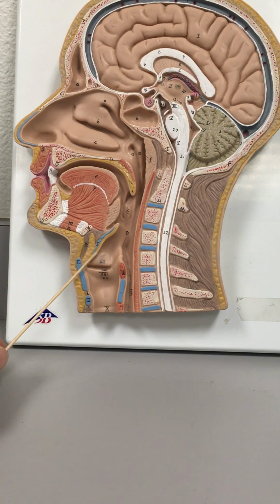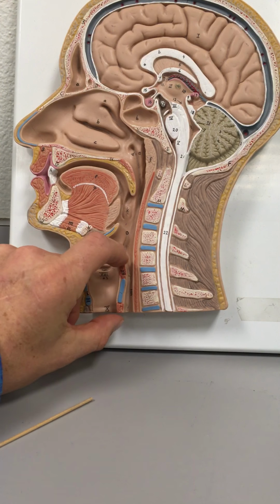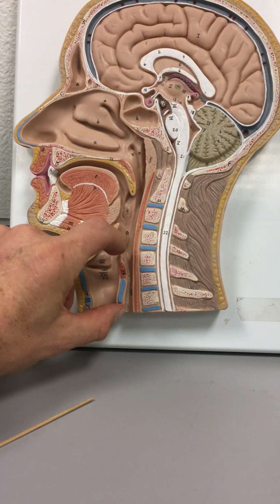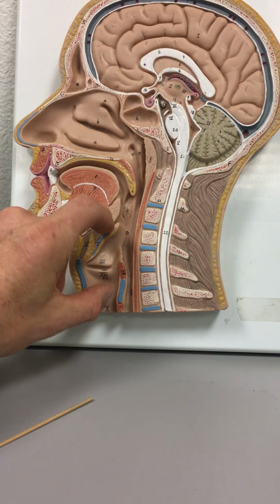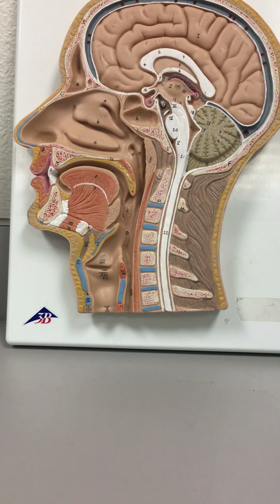This structure right here is the epiglottis, which is pretty important for when we're swallowing, so that we can close off this opening. So when we swallow, this whole structure is going to move up as the larynx and pharynx move superiorly, right?